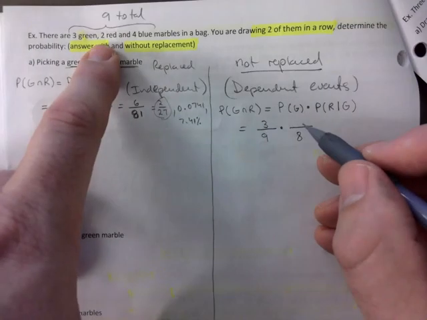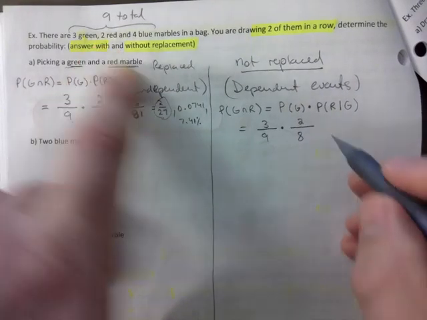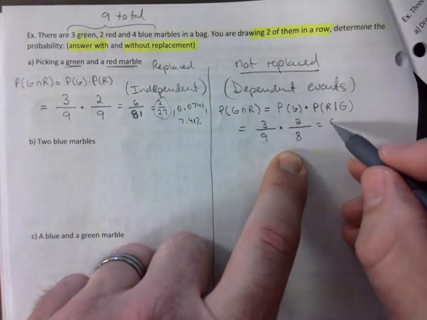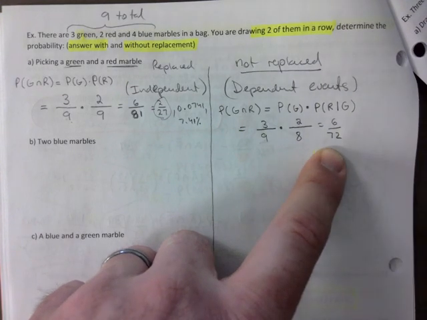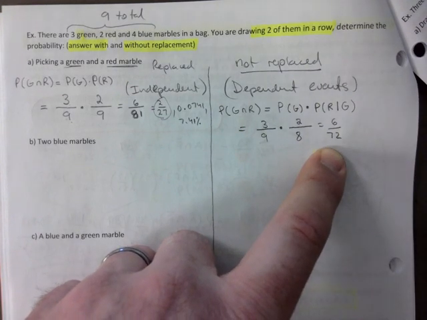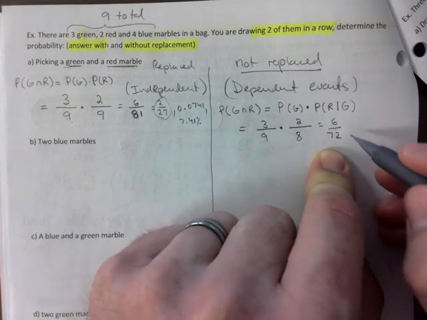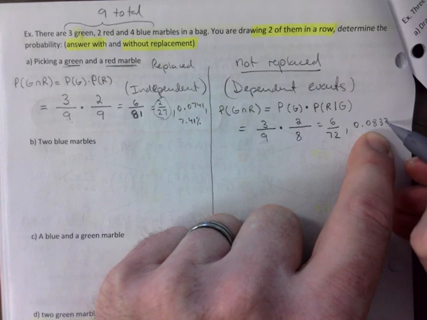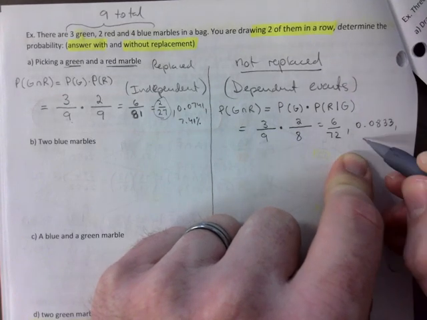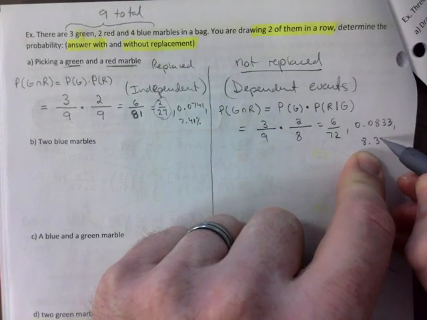And I still only have 2 reds left. So this is going to be 6 over 72, sorry. 6 over 72, which turns out to be 0.0833 or 8.33%.